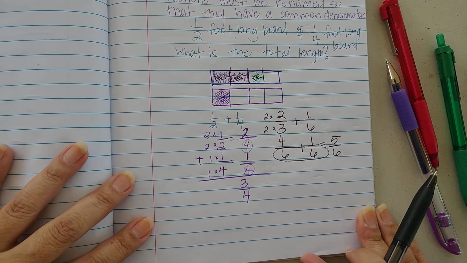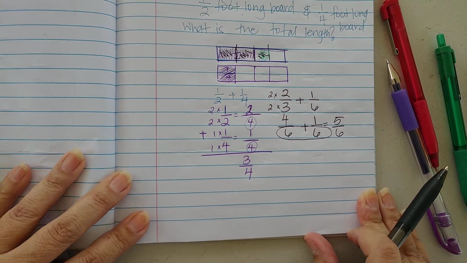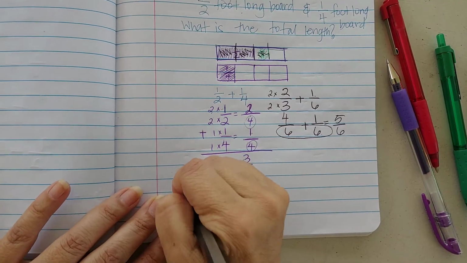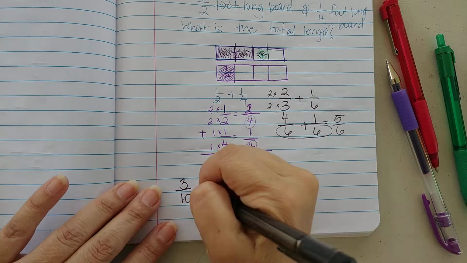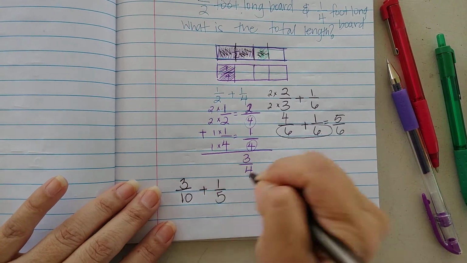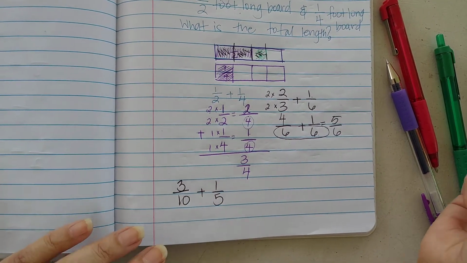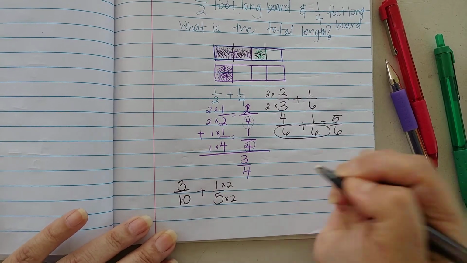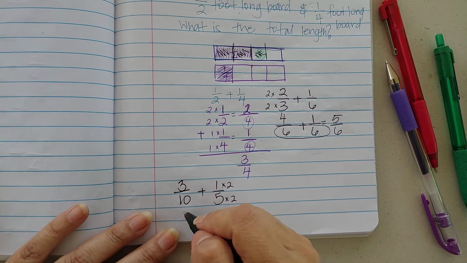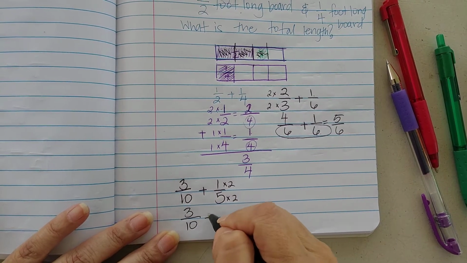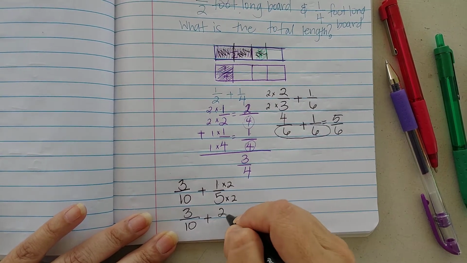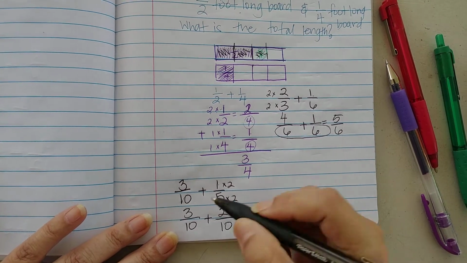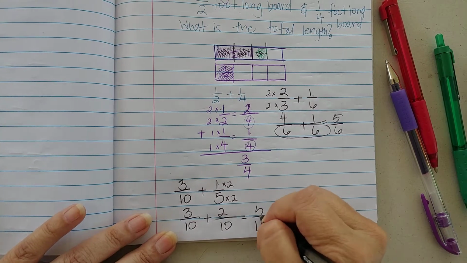So I'm going to move my notebook up a bit so I can add some more down here. So let's do 3/10 plus 1/5. Okay, again, I know my times tables, times 2. I'm going to write it right below. That 10 stays the same denominator. 2 times 1, 2. 5 times 2, 10. Denominator stays the same. 3 plus 2, 5.